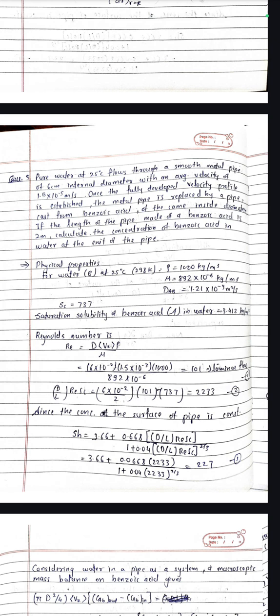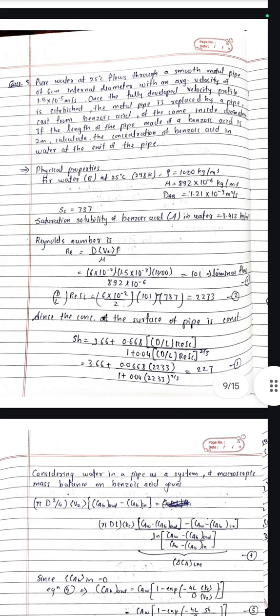Physical properties. For water at 25 degrees Celsius, density is 1000 kg per meter cube, viscosity is 892 into 10⁻⁶ kg per meter second, dAB is 1.21 into 10⁻⁹ meter square per second, and Sc is given as 737. Saturation solubility of benzoic acid in water is 3.412 kg per meter cube. We know the Reynolds number is d Vz into rho by mu. By putting the values, we get Reynolds number as 101, which shows that it is a laminar flow.